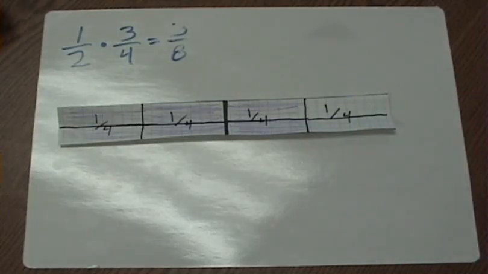We want to shade 1/2 of those, but we only want to shade half of the ones that are already shaded.